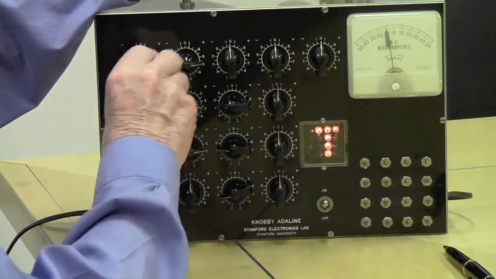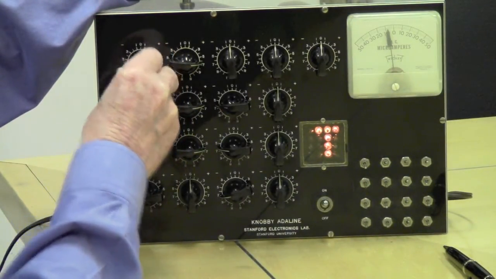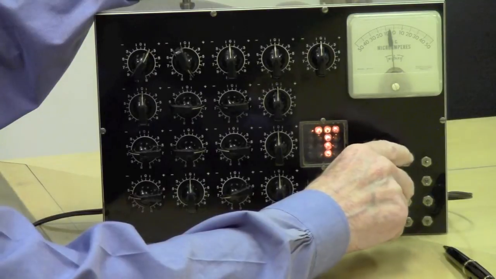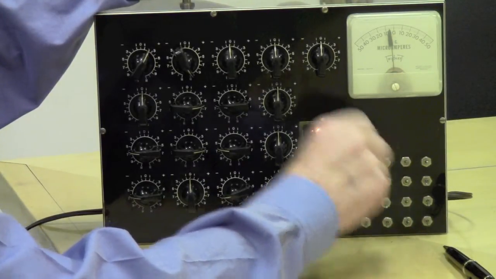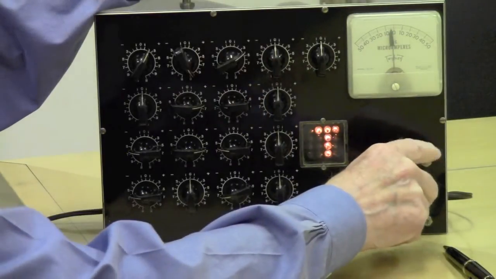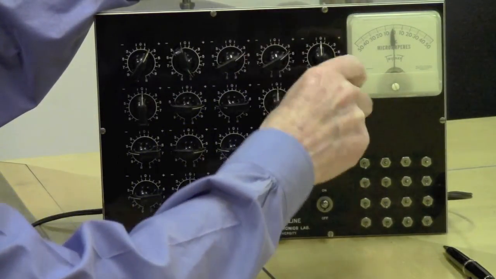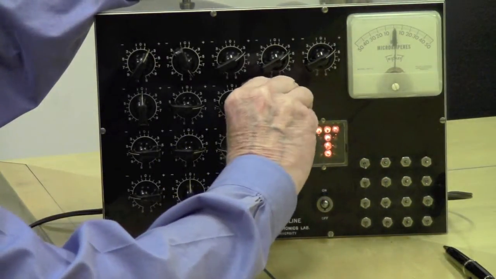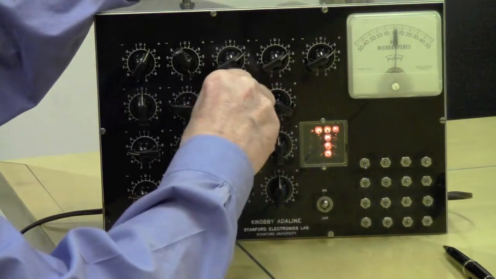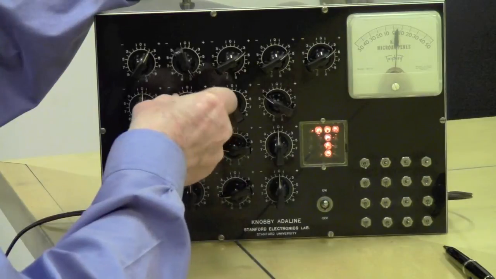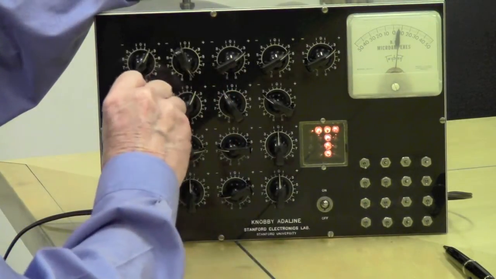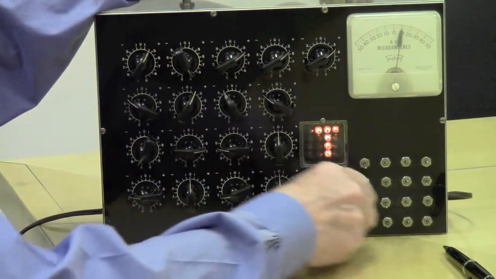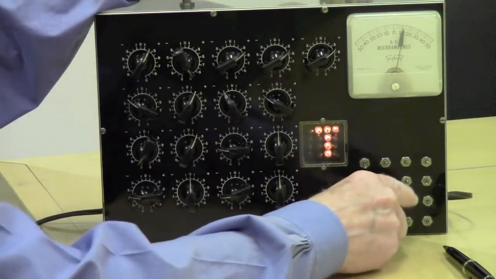This is a negative input, so I go negative. This is a positive input, so I go positive. Positive input, go positive. Positive input, go positive. Negative input, go negative. Positive input, go positive. Negative input, go negative. Negative, go negative. Positive, go positive.